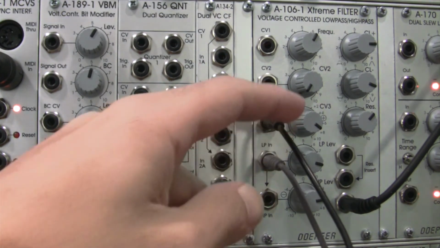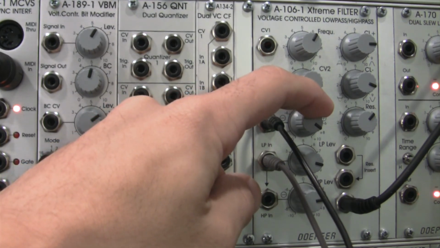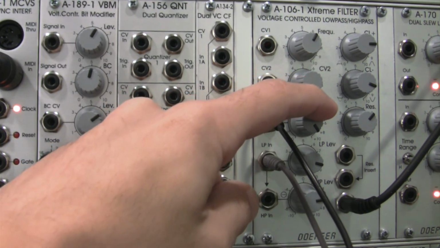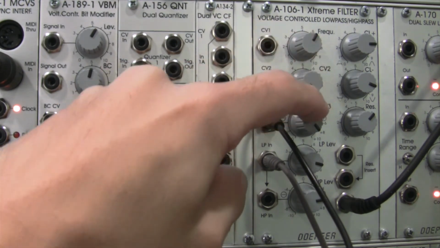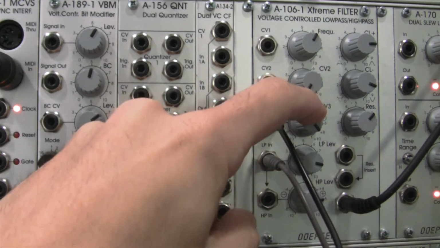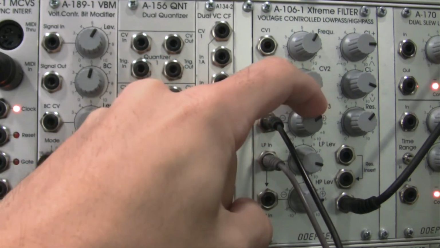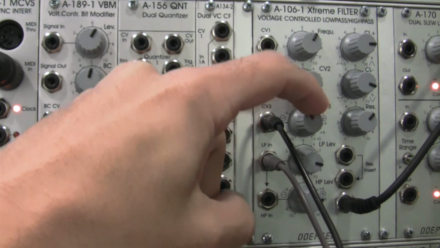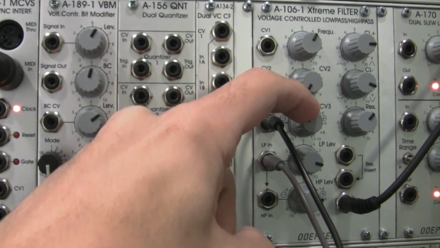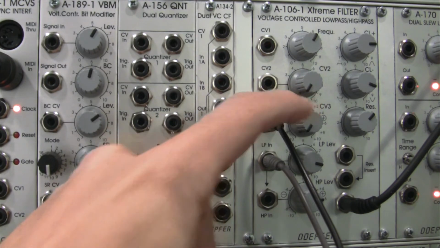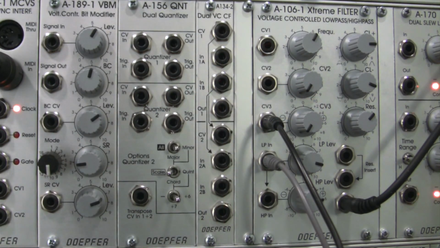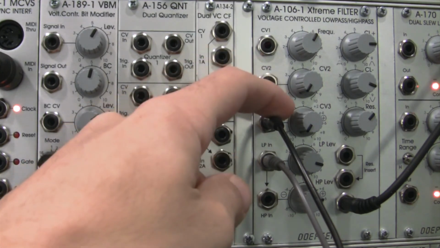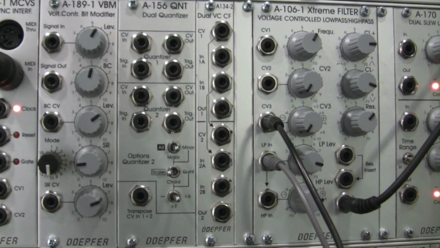So turning it positive, I guess I should say. Or keeping it actually at the same inversion. Got confused there for a moment. So let's go the other way. And now if I go in the other direction, now we're actually getting a positive version, or what we know is the positive version that we heard a little while ago. And that's because we're actually inverting the inverted envelope. So we're getting a positive envelope.